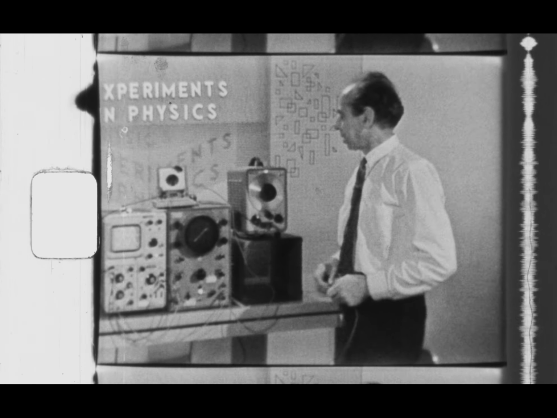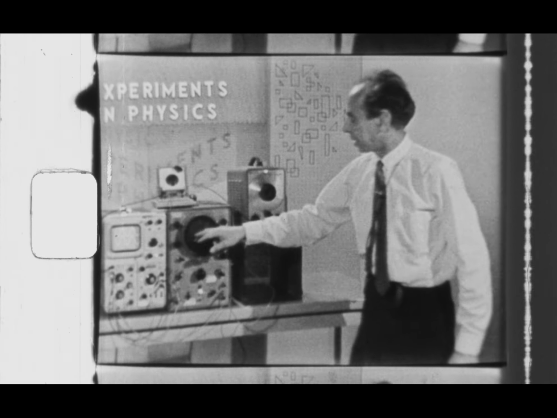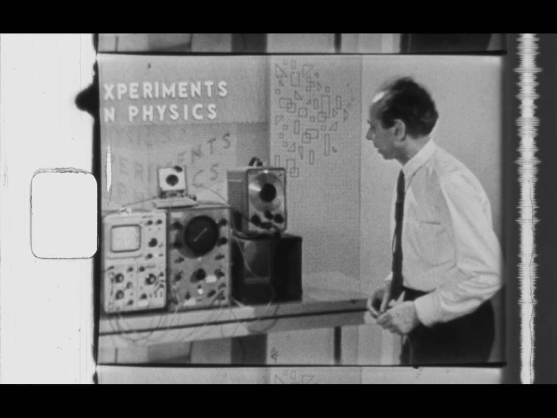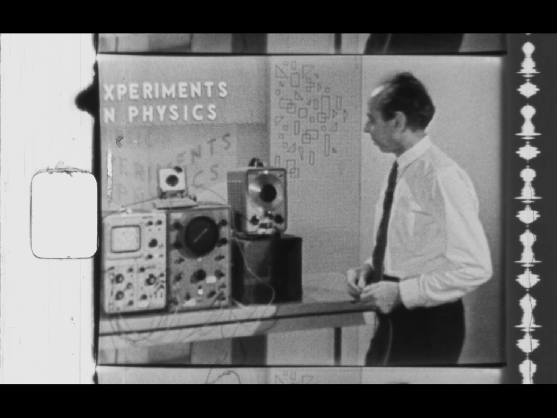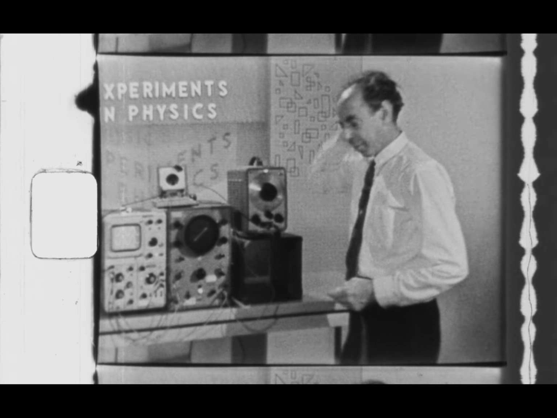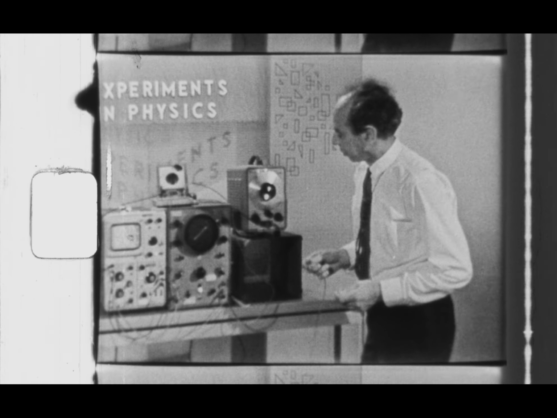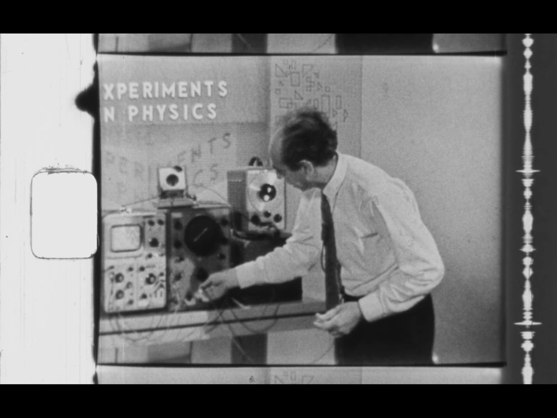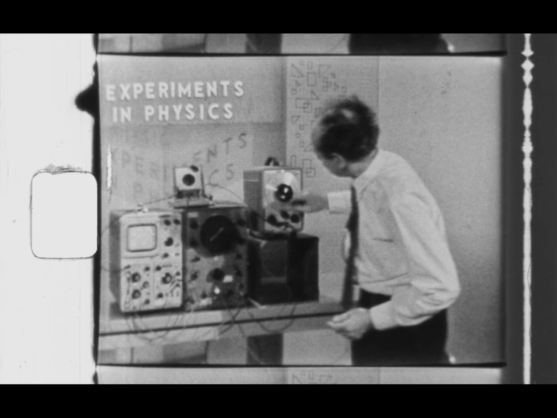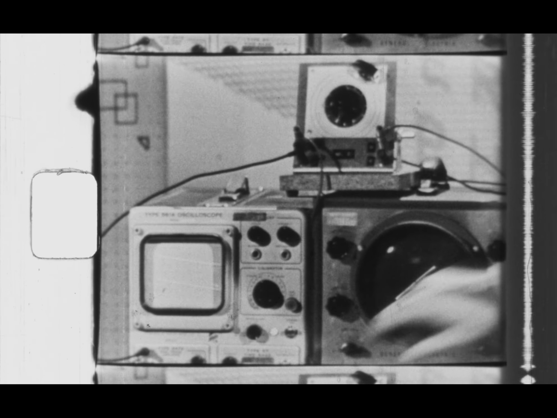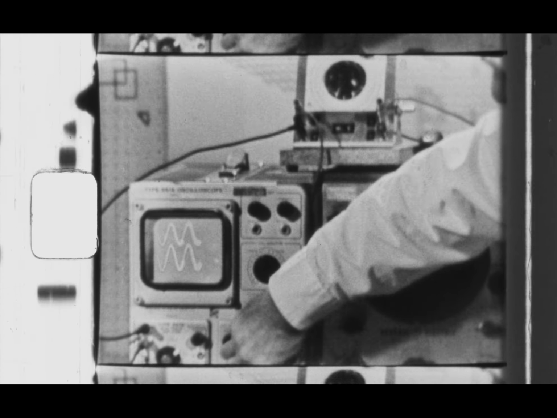Having done this with the same frequency on the X and on the Y, you may be interested in trying different frequencies. Rather than use 2 audio oscillators, which you could do, you could also very simply just get the 60 cycle from this scope here and turn this down from 1,000 to 60 cycles and set the corresponding sweep rate here.